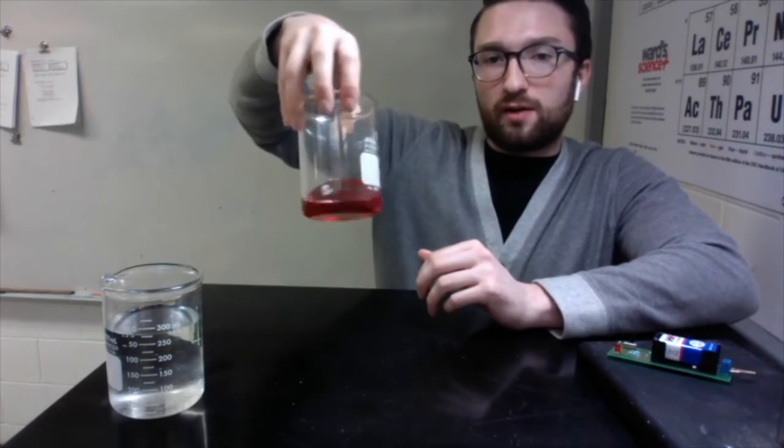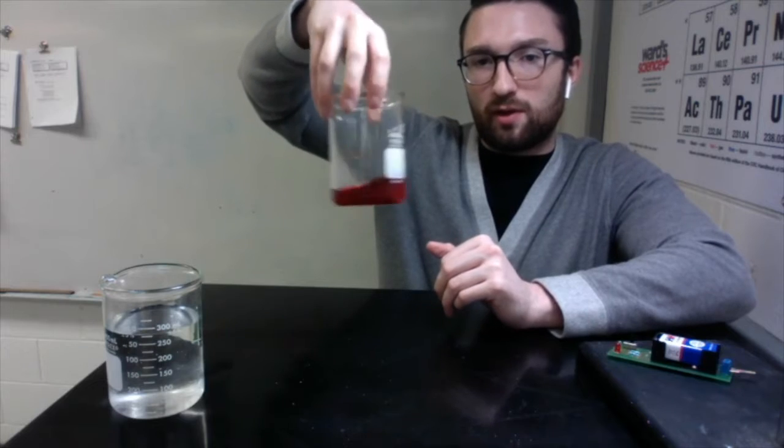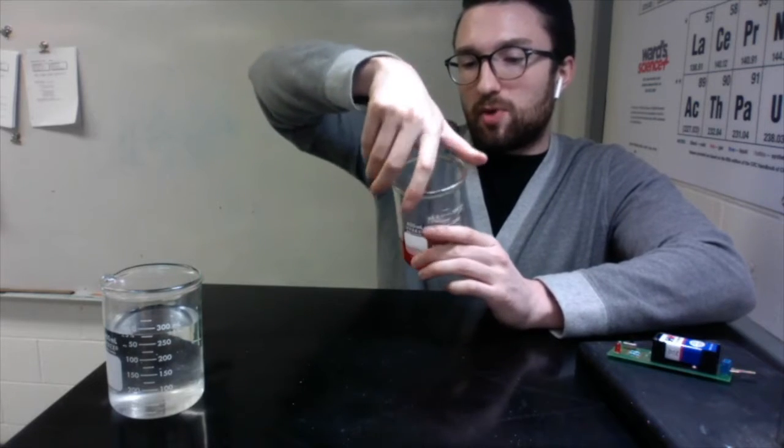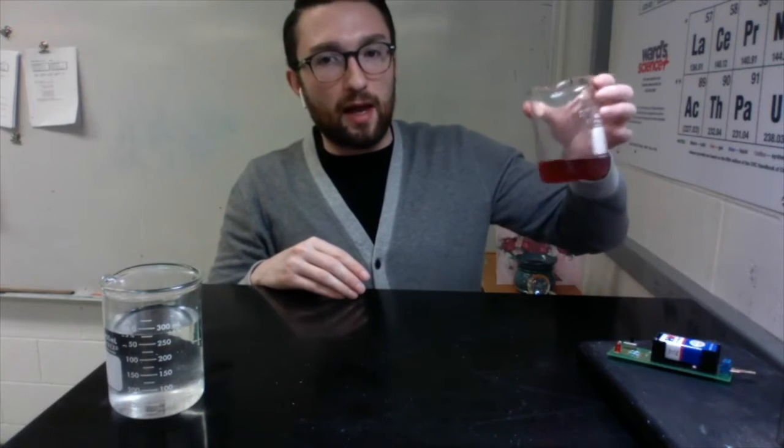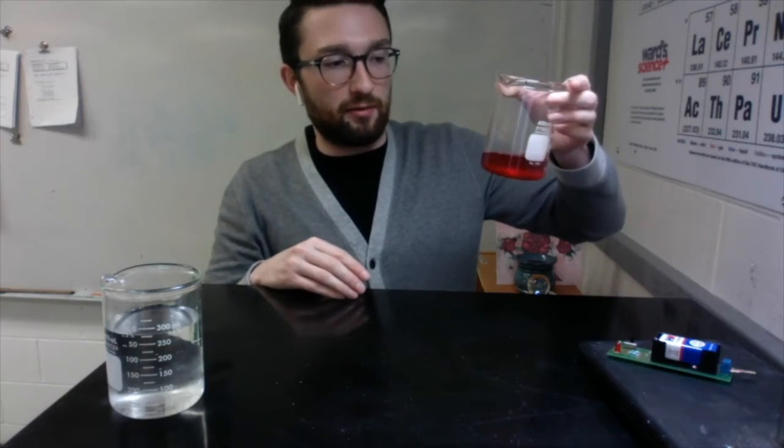So I've made here some Kool-Aid. Don't worry, I washed out the beaker really well. Okay, I'm allowed to drink out of beakers because I'm a teacher here. You are not. But I washed it out really well, and I made Kool-Aid in it. I just didn't have a glass lying around.